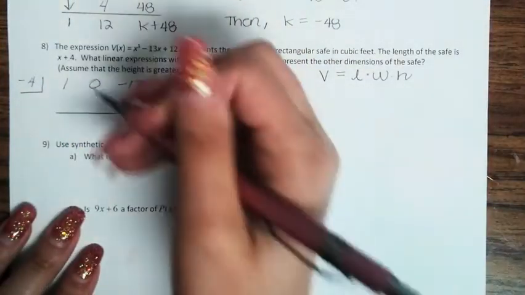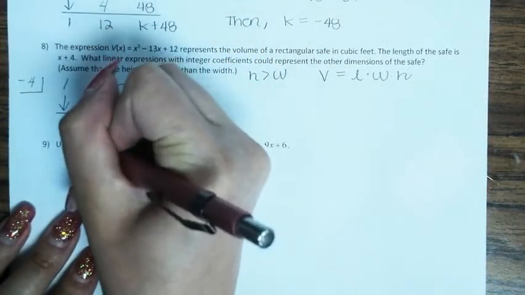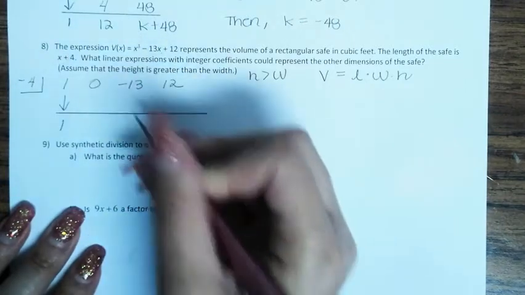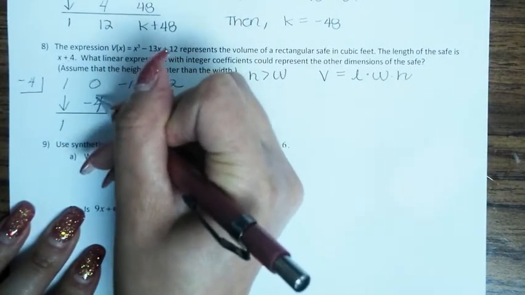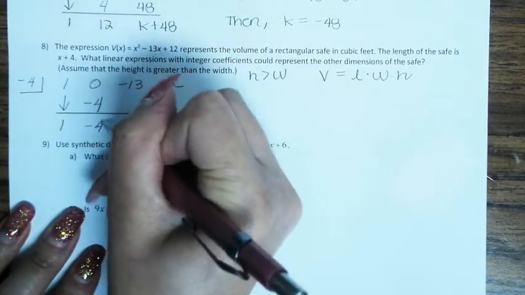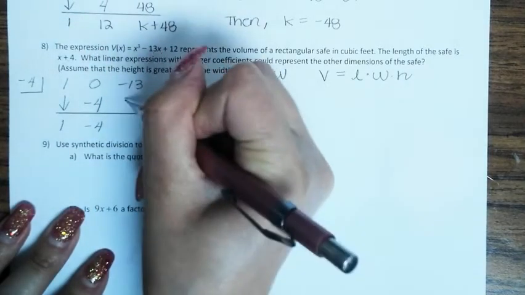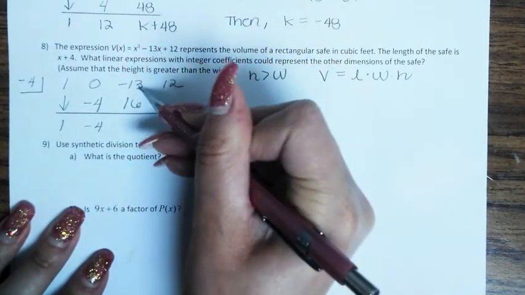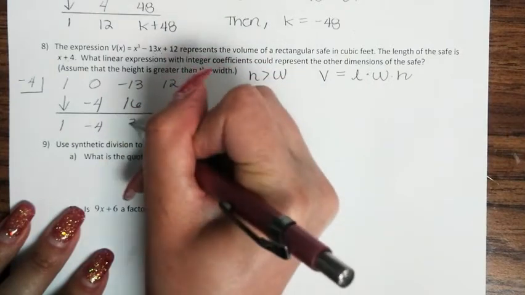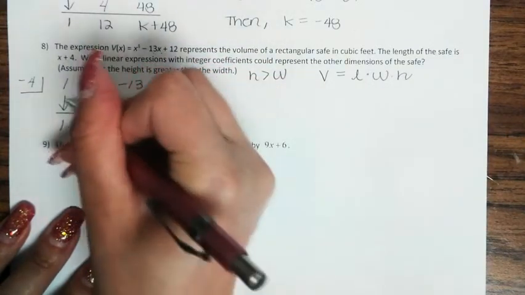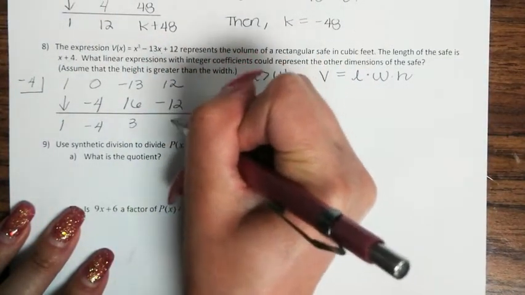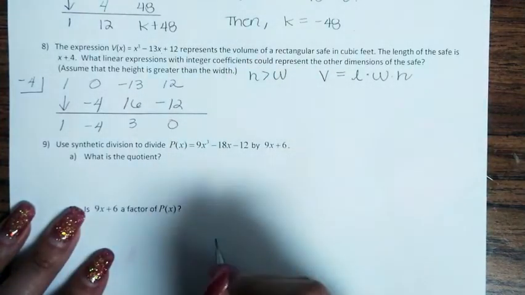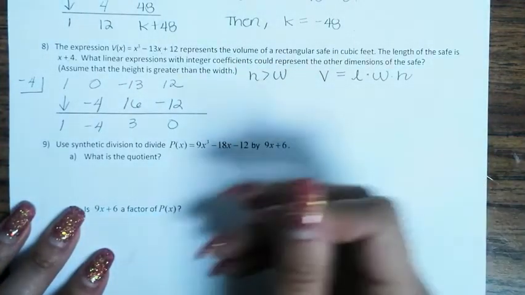Okay, after that we drop the 1, so you have 1 times negative 4. Okay, so you have negative 4 and 0, that's negative 4. Negative 4 times negative 4, that's going to be 16. Negative 13 plus 16, that's going to be positive 3. Positive 3 times negative 4 is negative 12. And as expected, this is remainder 0, which we already knew.